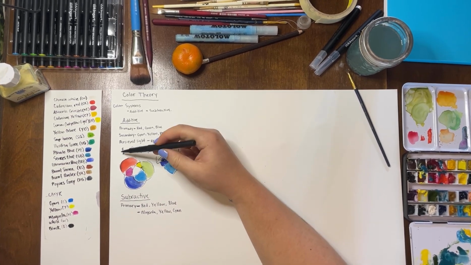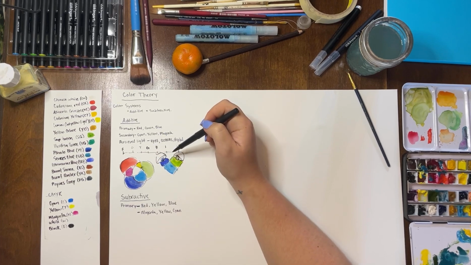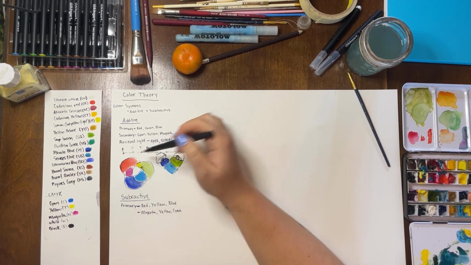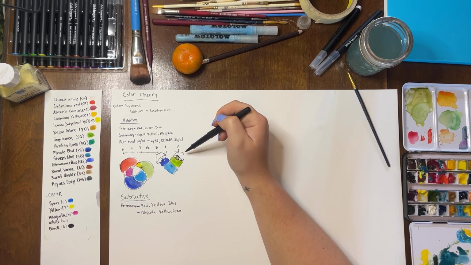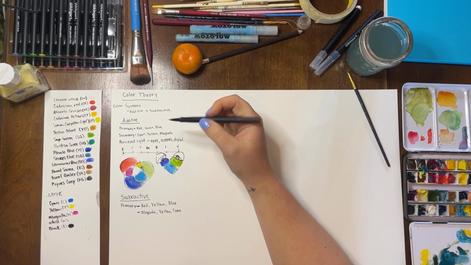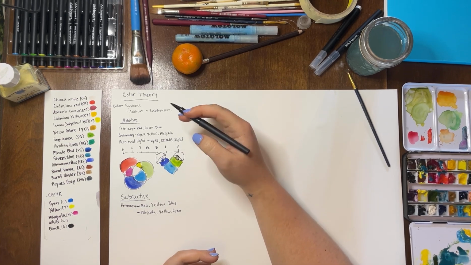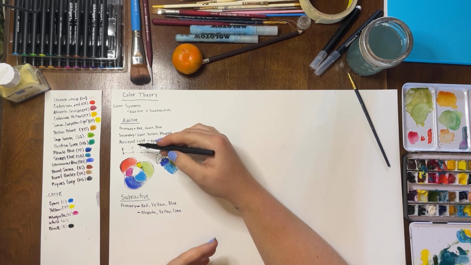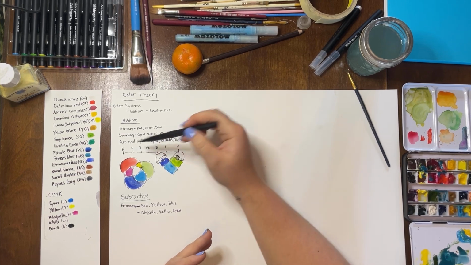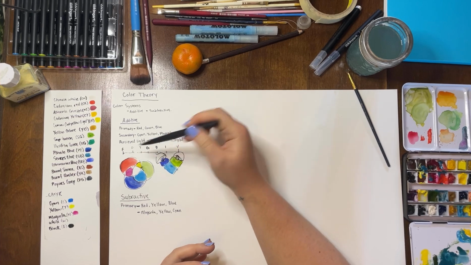And so what's missing here in between red and violet is magenta. Magenta is not on the visible color spectrum. Magenta is something that our brain makes up to kind of fill in the gaps. Our brain imagines what it would look like if you're mixing that red and violet together.